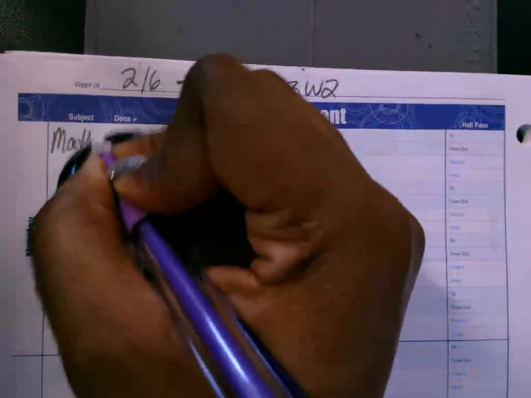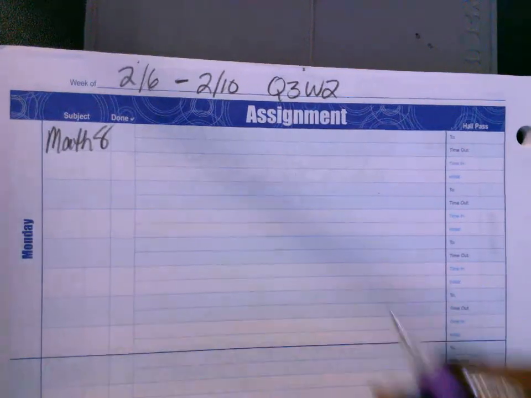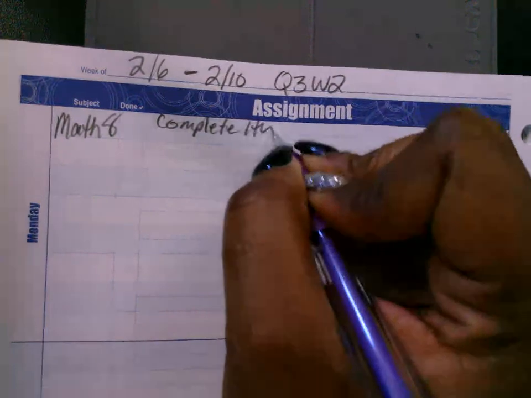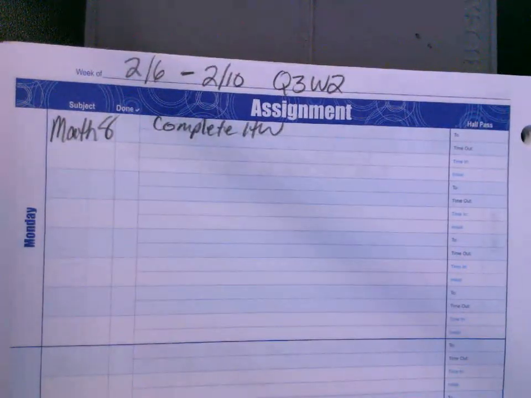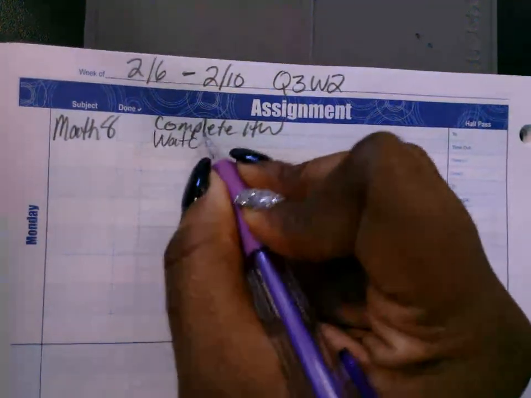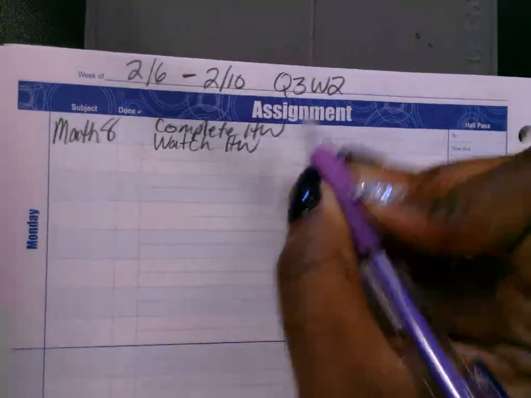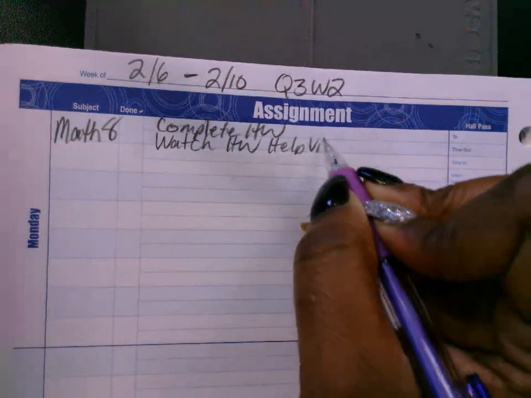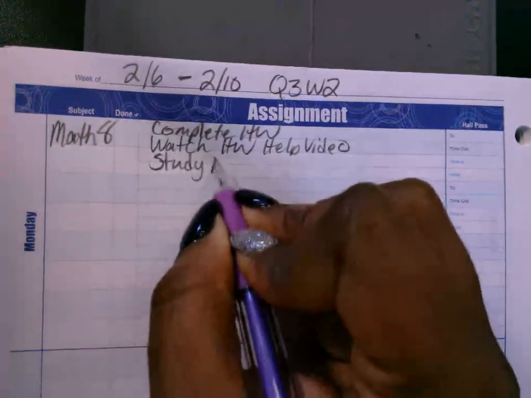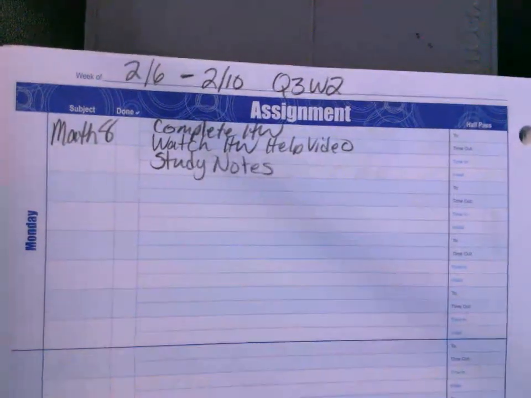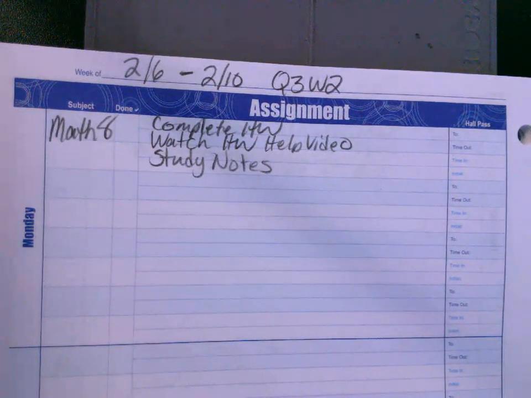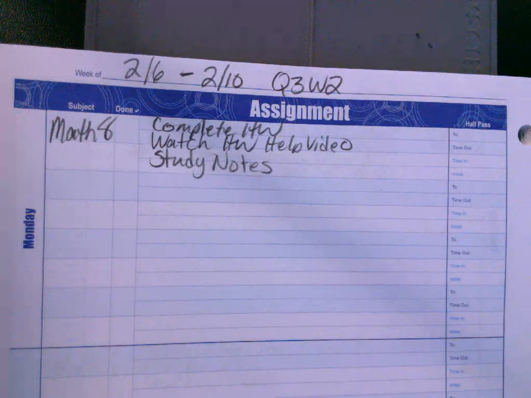Math 8. Your homework. You need to make sure that you complete your homework. Watch help video if you need to. And make sure you study notes. This week's quiz is on writing equations, so you need to study your notes on writing equations. Please make sure you write this down.